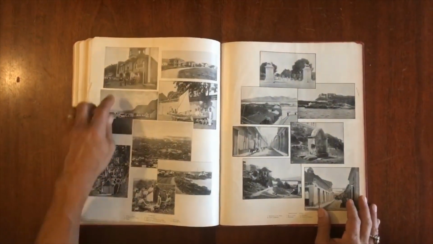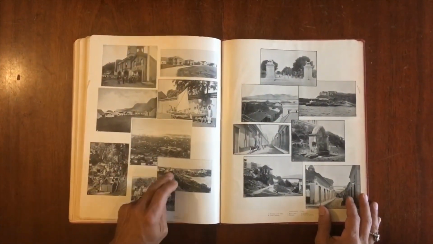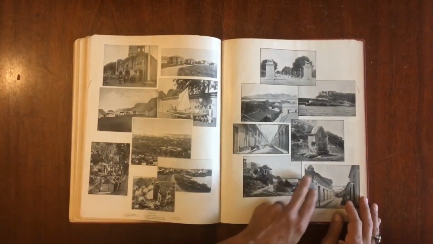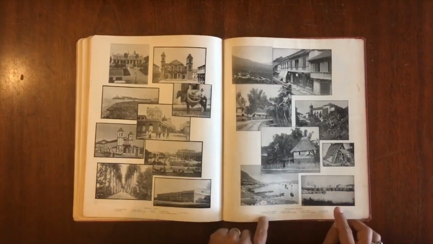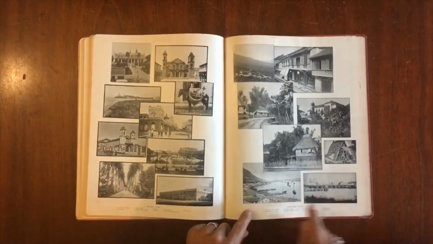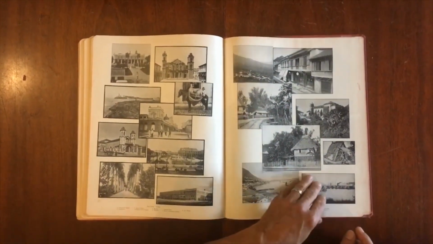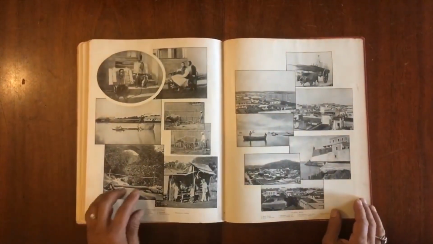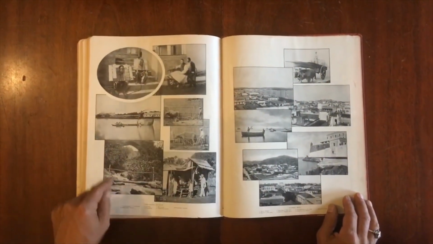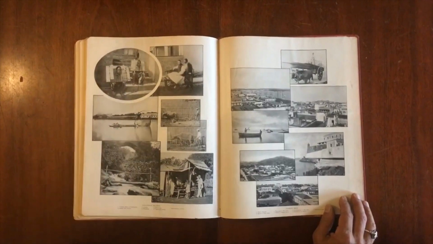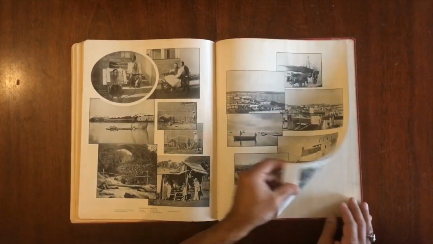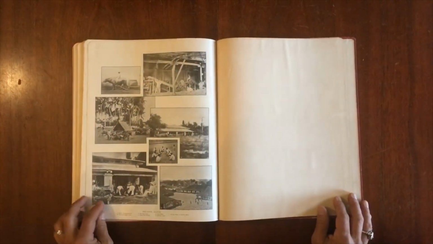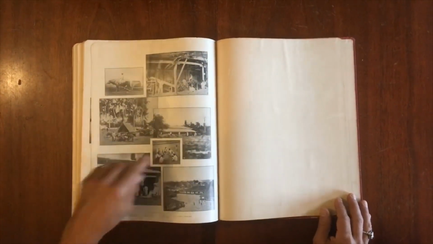These are all photographs of Hawaii. Very interesting early black and white photographic views. Here's Santiago, Cuba, Havana, Cuba. Here's the Philippine Islands, including Hong Kong Harbor. And we continue with more Philippine views, including that fascinating one of punishment methodology. And here's Puerto Rico, and we go back to the Philippine Islands again.